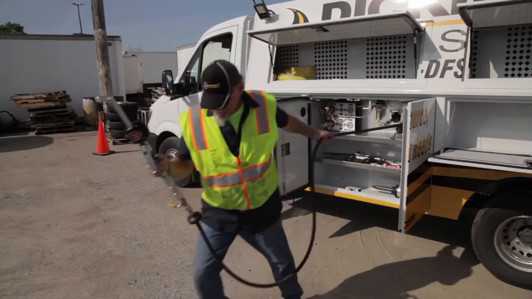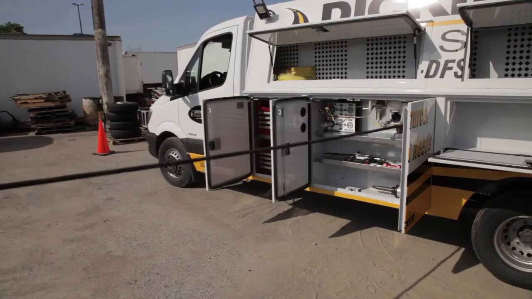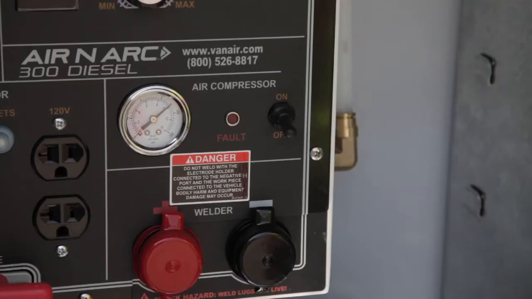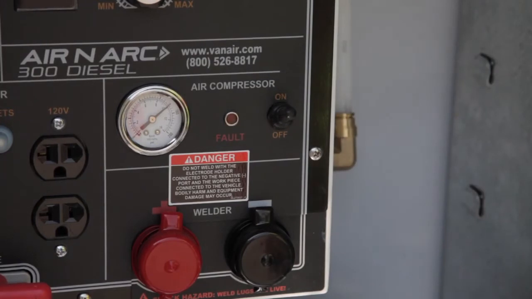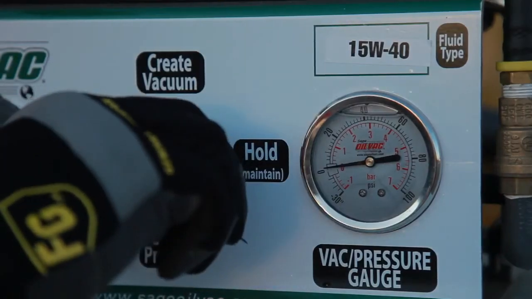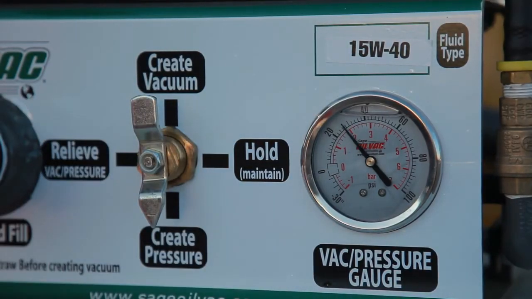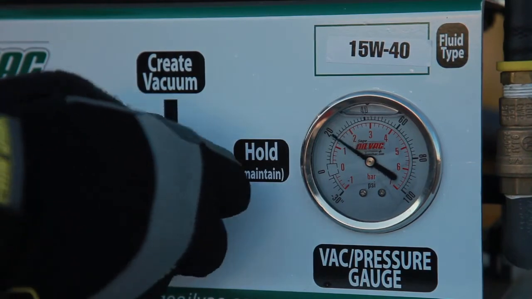Next, we'll demonstrate how to properly pressurize the fluid tanks in order to dispense oil. Just as with creating a vacuum in the tank, you will need to start the air compressor first. Next, move panel selector valve on the desired tank to create pressure. Allow the unit to run until the desired pressure is indicated on the gauge. When the desired pressure is reached, move the Lube Builder panel selector valve to the hold position. With the desired pressure achieved, the tank is ready for the dispensing operation.